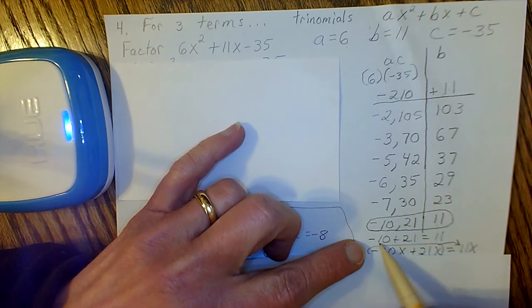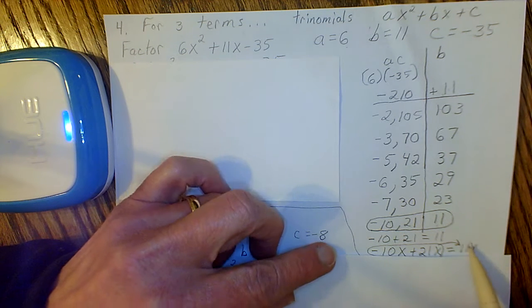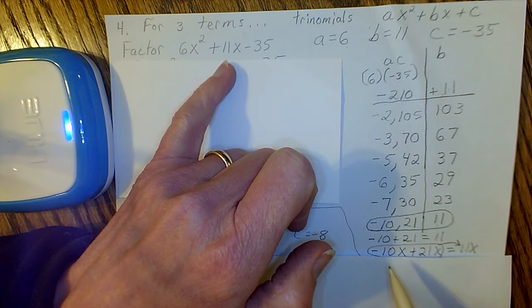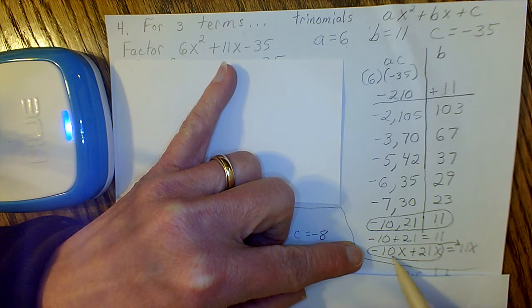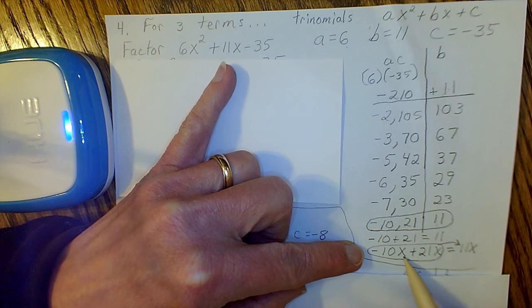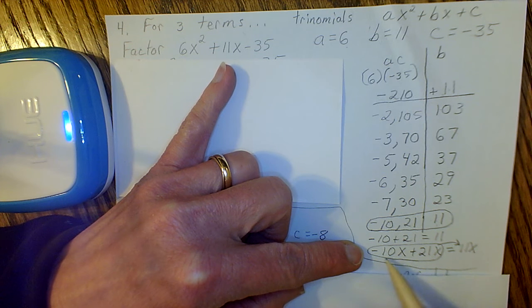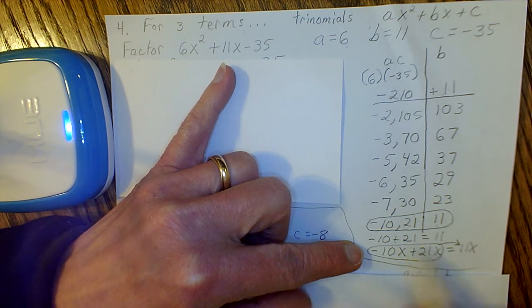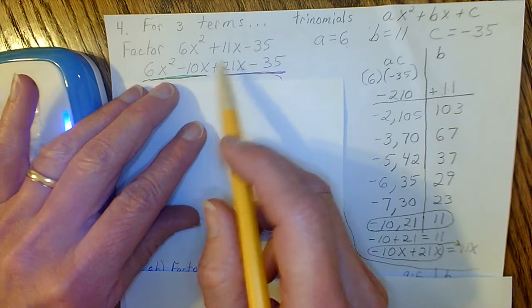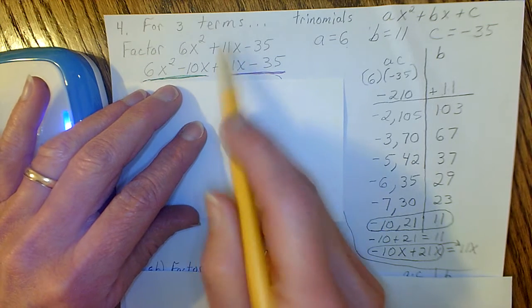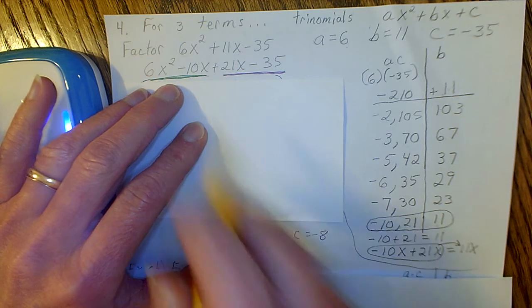Let me restate that. Negative 10 plus 21 gives me 11, which means I can take my middle term, my 11x, and split it into negative 10x plus 21x, because negative 10x plus 21x gives me 11x. So now I have found two terms that I can split this middle term into. So I'm going to rewrite this middle term. Instead of writing 11x, I'm going to write minus 10x plus 21x.